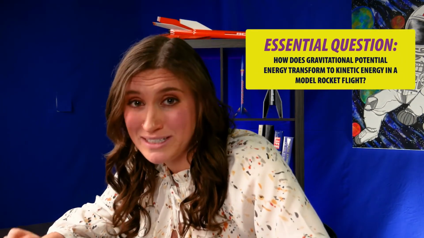Here, students are going to return back to the essential question. Remember, we're trying to figure out how does gravitational potential energy transform into kinetic energy in a model rocket flight. At this point, the students have had plenty of practice, so they should be able to easily use their data to answer that question. We also want to connect back to the problem. It is the year 2343 after all. Students will return back to that problem and determine how the potential energy of the rocket would change if it was launched on Mars.